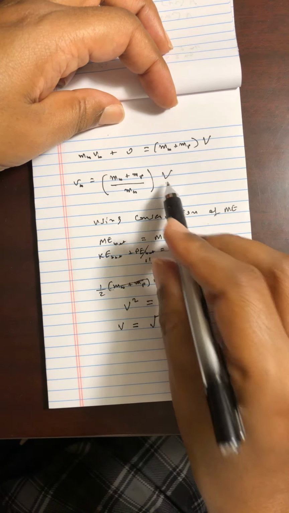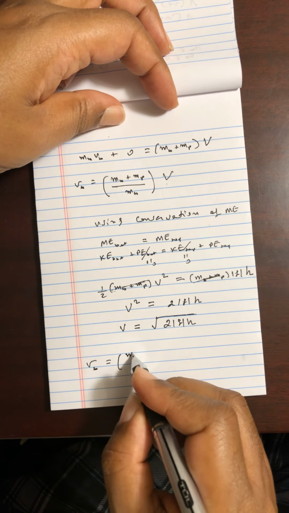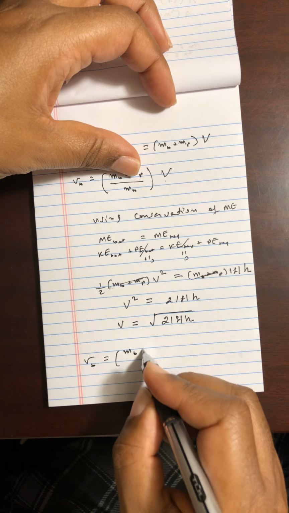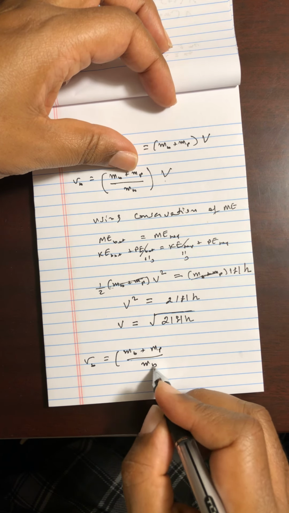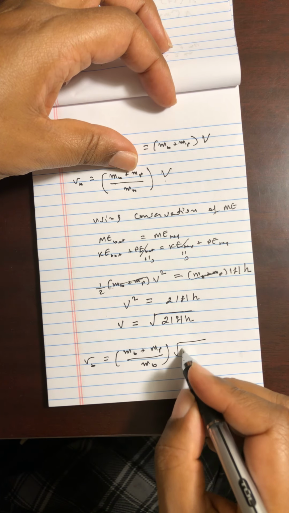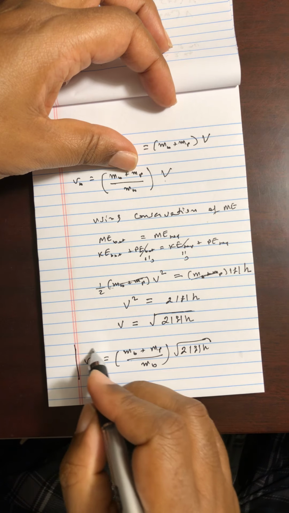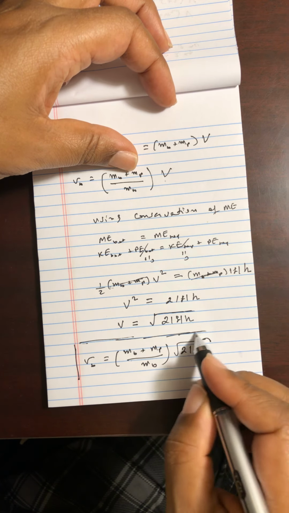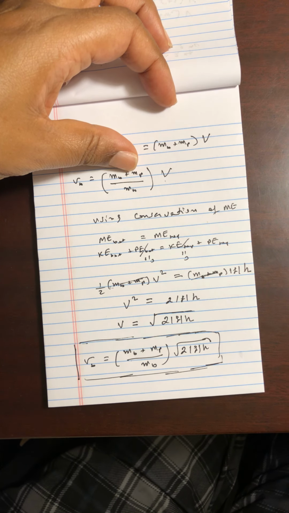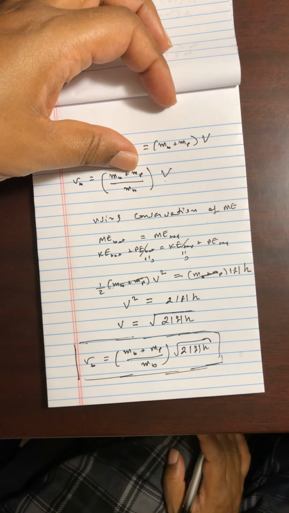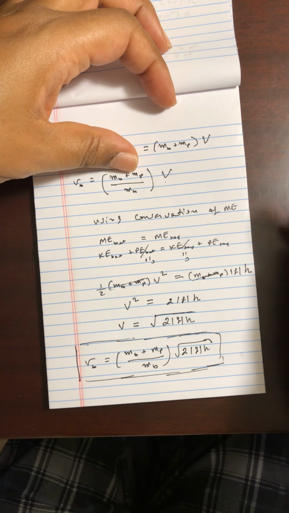So if you put that right over here, what do we get? The speed of the bullet equals the mass of the bullet plus the mass of the pendulum, divided by the mass of the bullet, times the square root of 2gh. To calculate the speed of the bullet, all I have to do is measure the height to which the bullet-pendulum system rises, and with that we can measure the speed of the bullet.